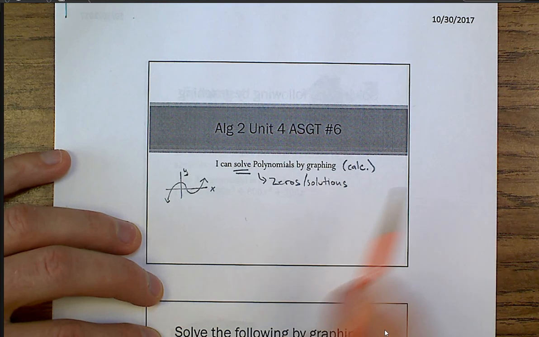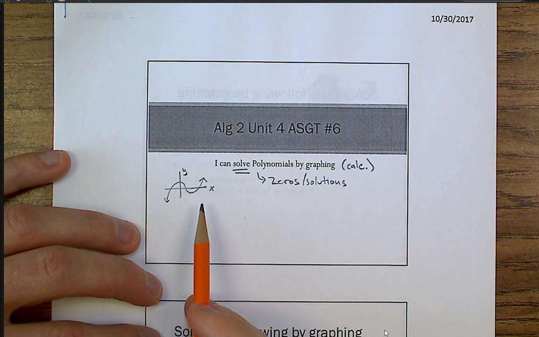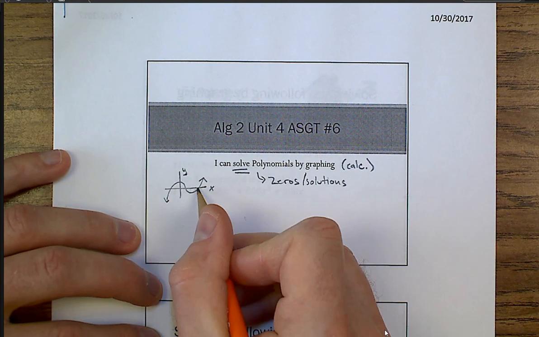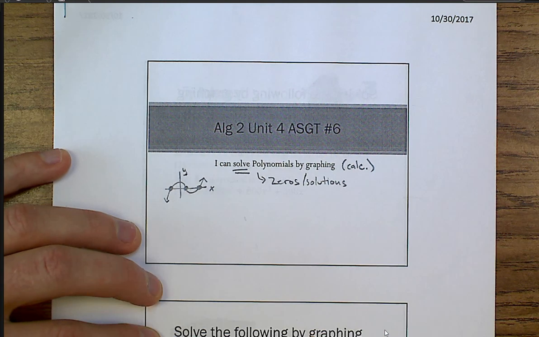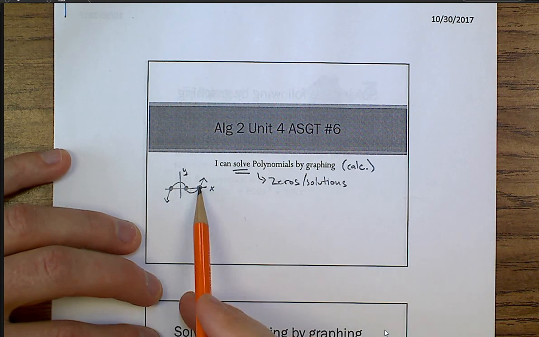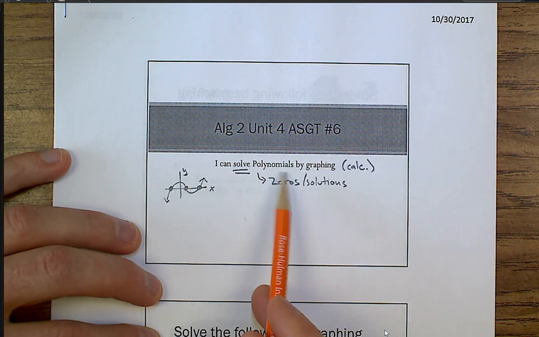So when we go to graph or solve by graphing, what are we looking for? We're looking for where the graph crosses the x-axis. Those dots right there are your solutions. That's how we solve, all right?